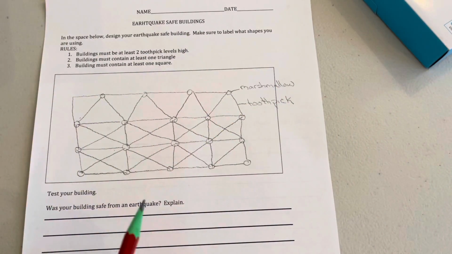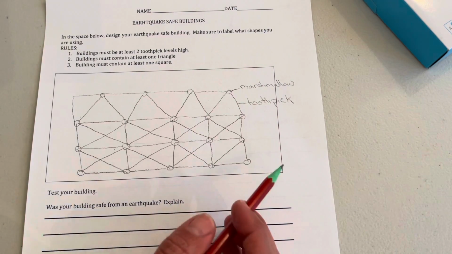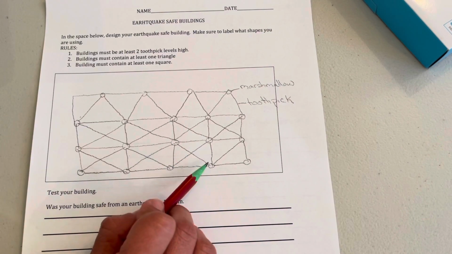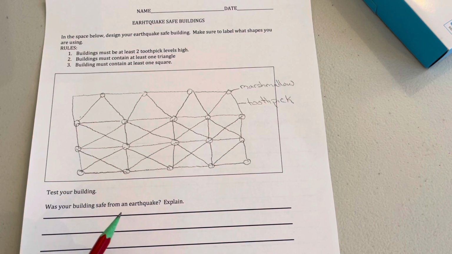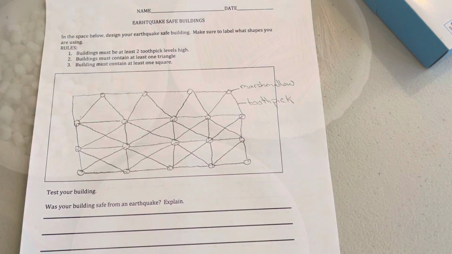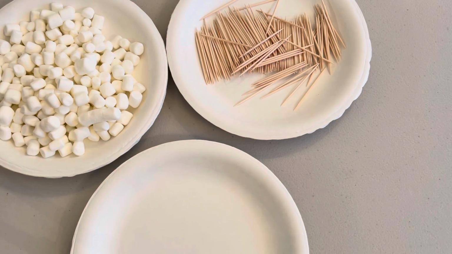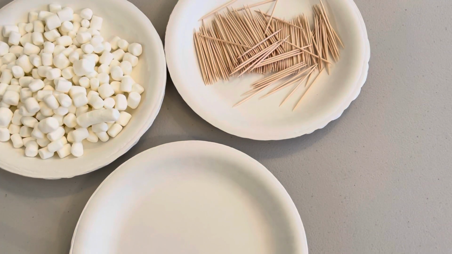Now what I'm going to do is look at my design and start building. If at any point I see that my building does not work, well, that's okay. I can come here and fix whatever it is that I need to fix, change whatever it is I need to change, and then continue to build with my changed version. Let's start building. I have my toothpicks ready, my marshmallows ready, my workstation ready, and most importantly, my plan. I'm ready to start.